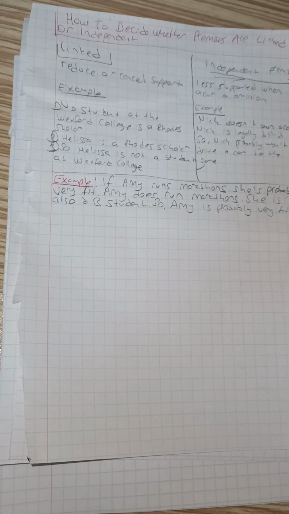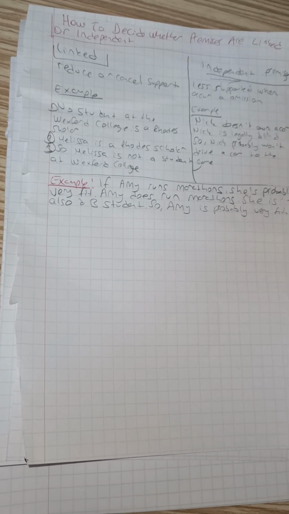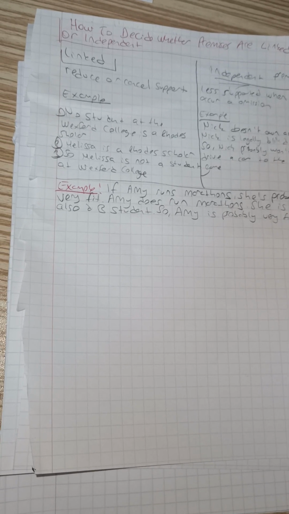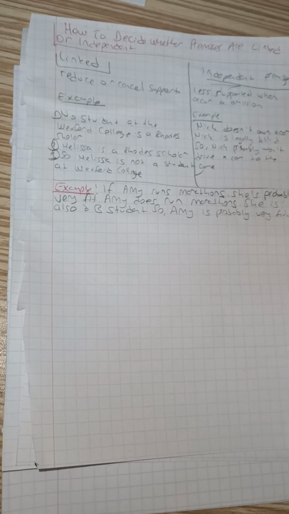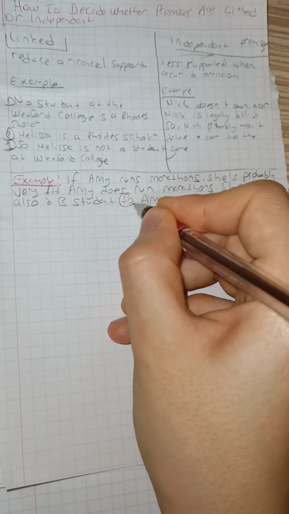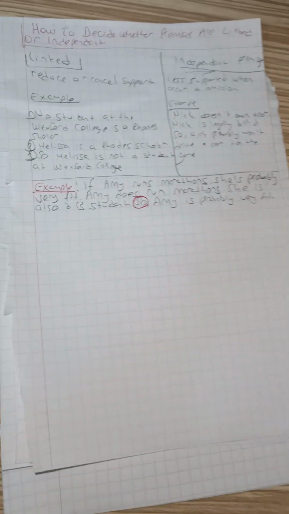Let's practice this diagramming technique with a few examples. Here's an example. First we circle all the premise and conclusion indicators. In this sentence, our indicator is "so", a conclusion indicator. There is no other indicator.